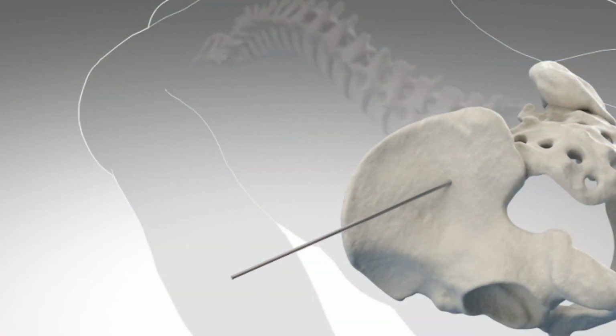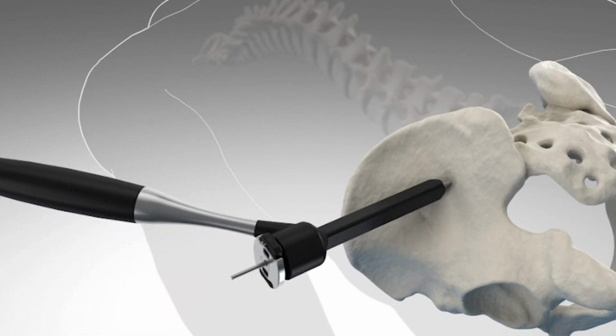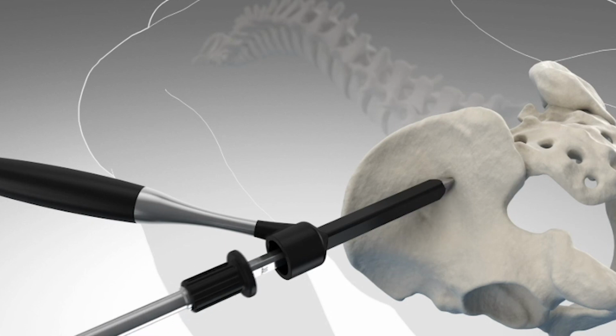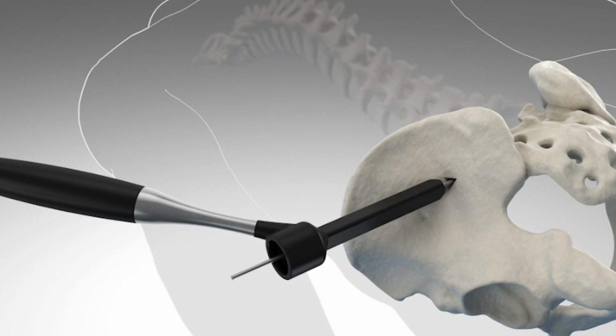With the patient under general anesthesia in the operating room, I will place 2 or typically 3 implants depending upon the patient's anatomy. It's a procedure that is done with the assistance of intraoperative fluoroscopy, meaning X-ray guidance, and it usually will take about an hour.